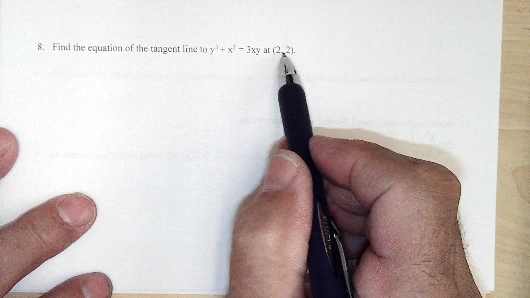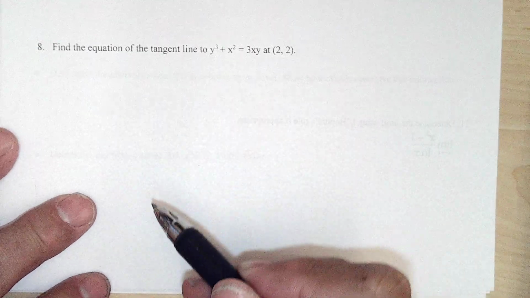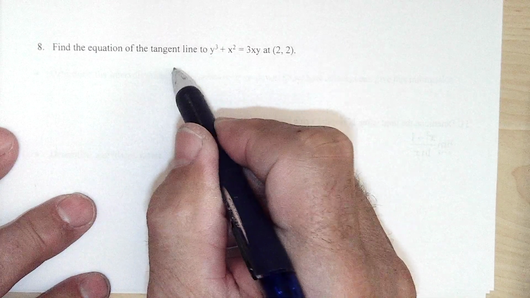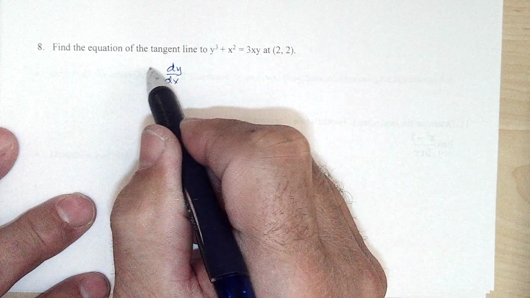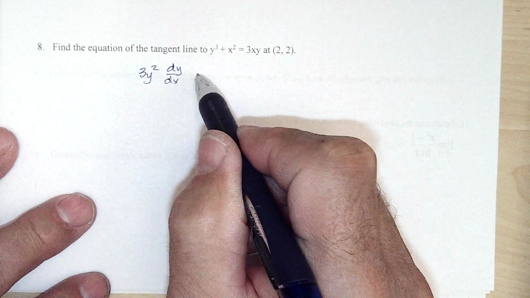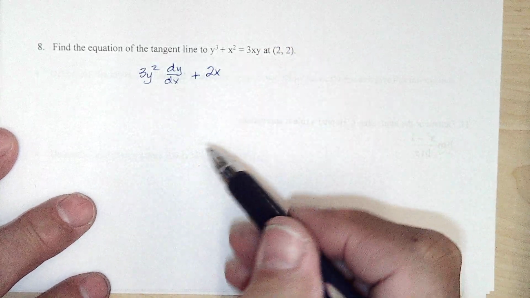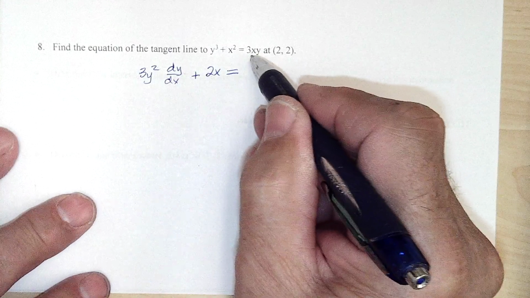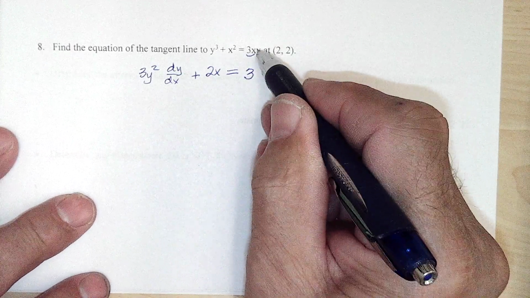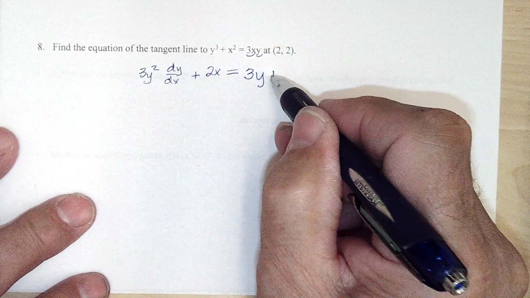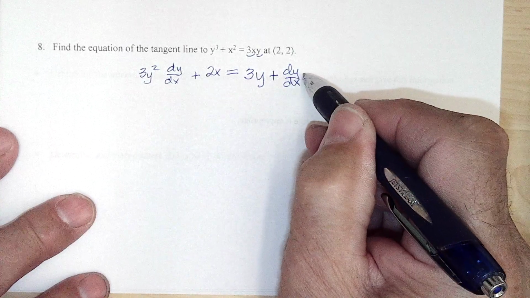Find the equation of the tangent line at 2, 2. So 2, 2 works in this. Derivative of y to the third, since we're doing it with respect to x, we have to do chain rule. Derivative of the inside is dy dx times 3y squared plus the derivative of x squared is 2x, and the variable is x, so I don't need to go dx dx, equals, we have a product, so I'm going to think of 3x and y. The derivative of 3x is 3 times the second, y, plus the derivative of the second, the derivative of y is dy dx times the first.